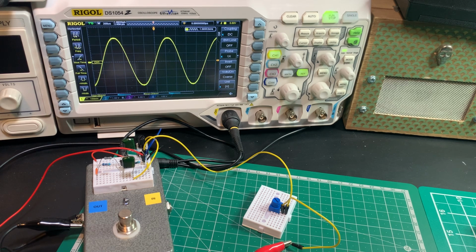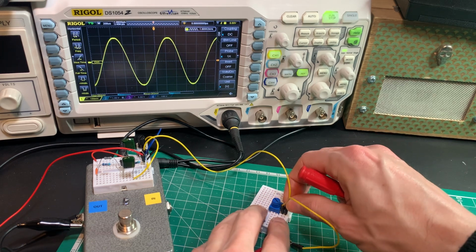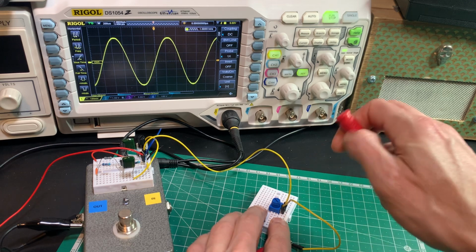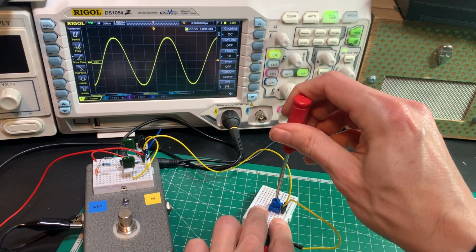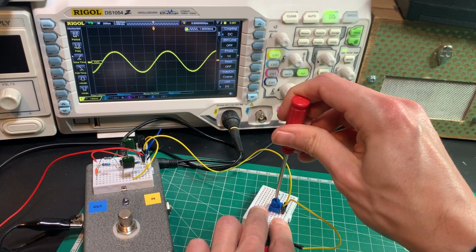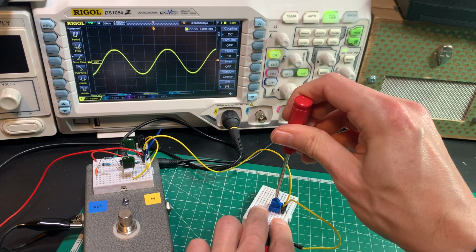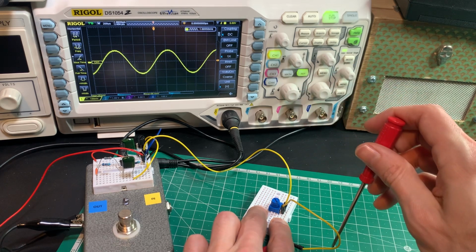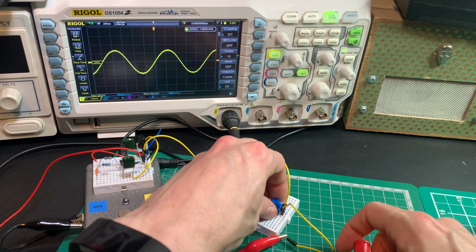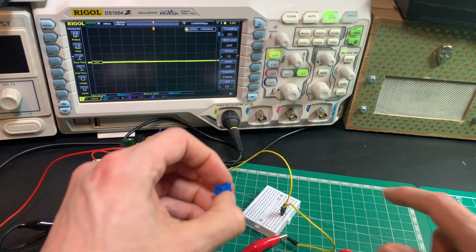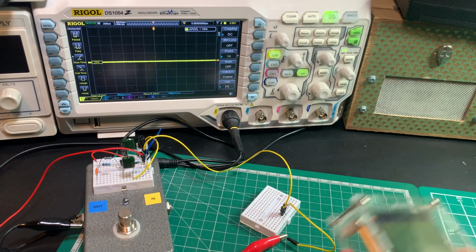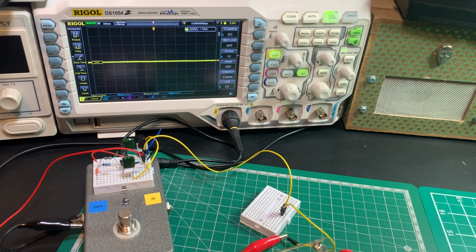There we go. And now what we're going to do is swap this wire, and we're looking for 100 millivolts again. It's gone way too far already. So it's around about there. So let's take this out now and measure the output impedance with the potentiometer on full.